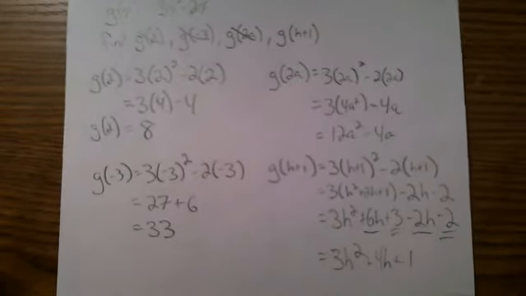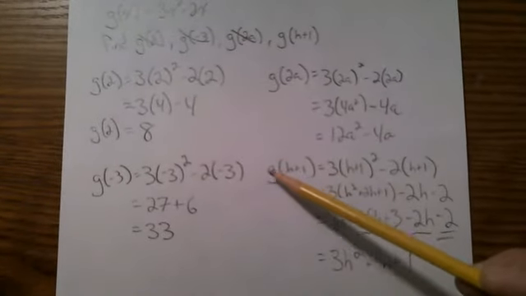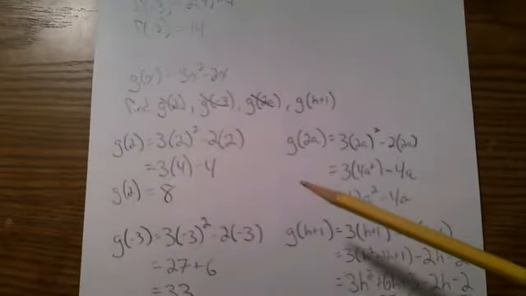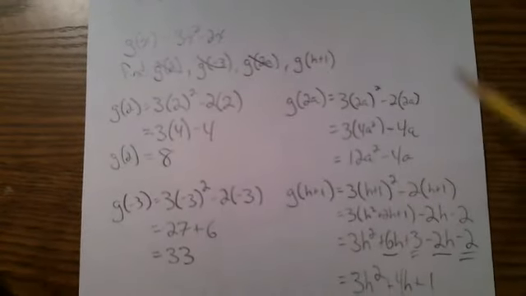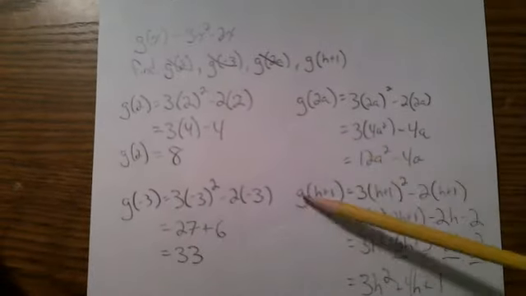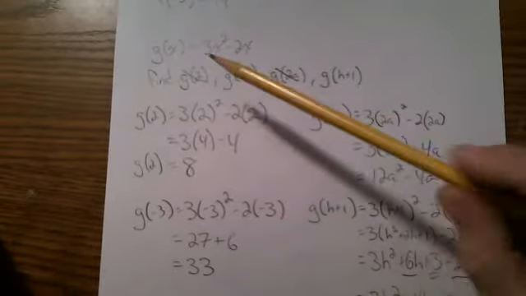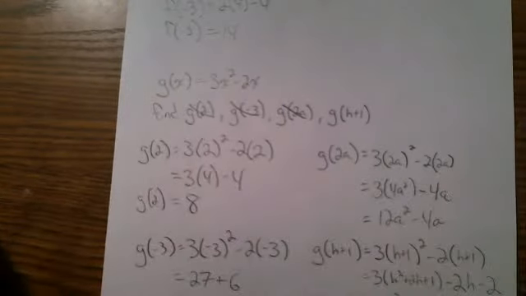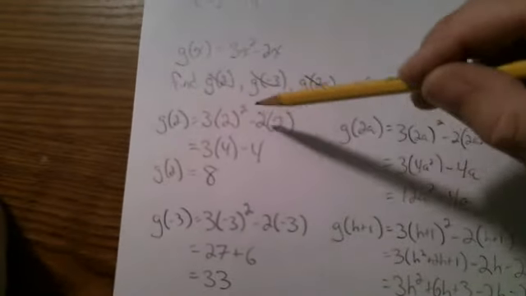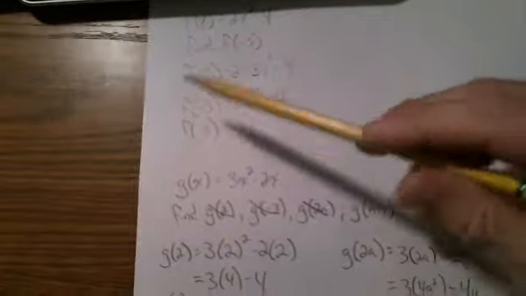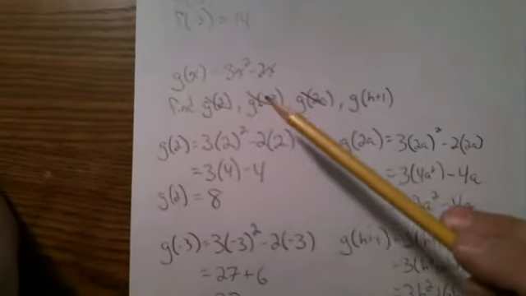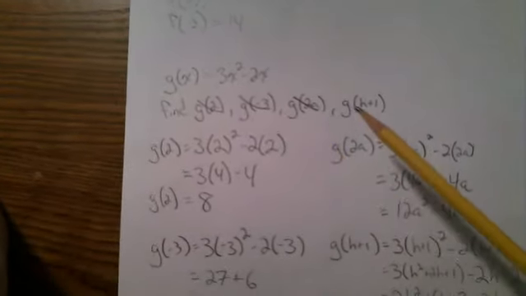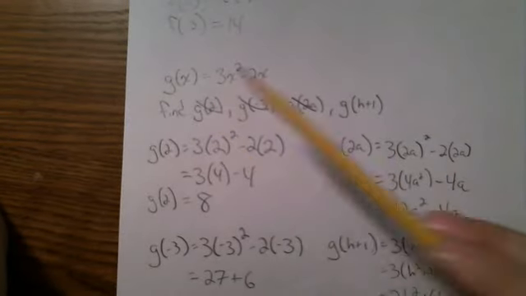And that's function notation. Now you can call the function whatever you want. Typically they'll define f of x is this, g of x is this, but whatever the letter is, you're plugging into that function. So if I said, find f of something down here, I would have to go back to what I defined f as. But because these all said find g of something, I'm using the function called g.